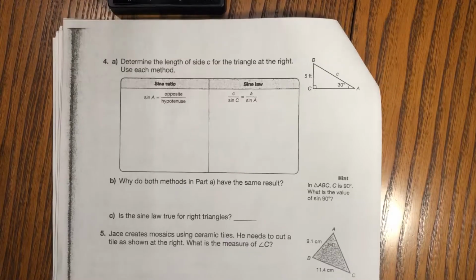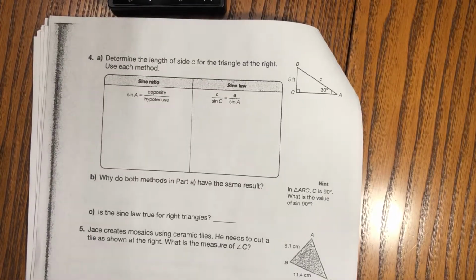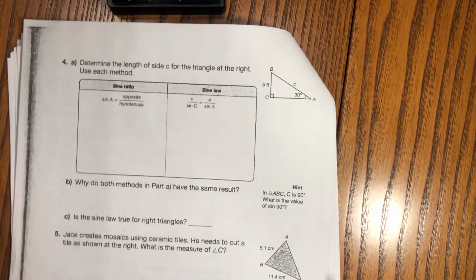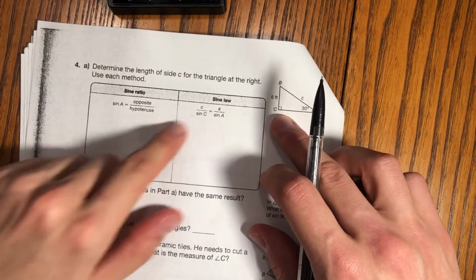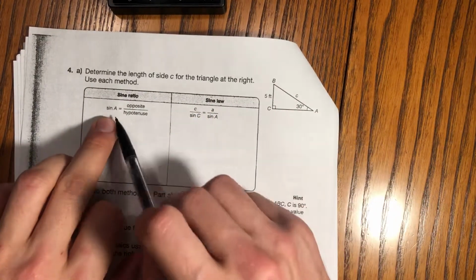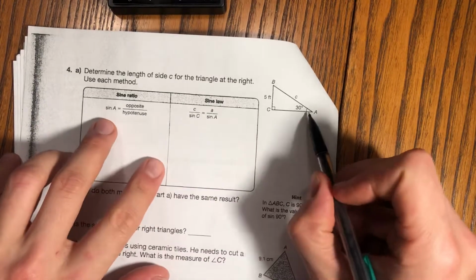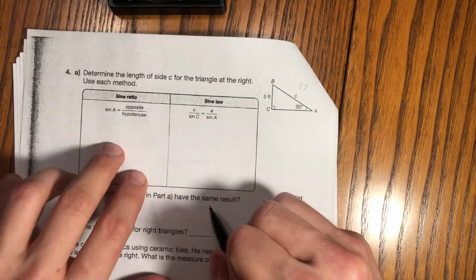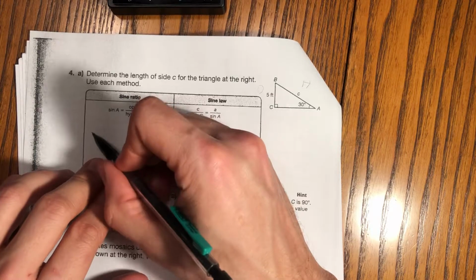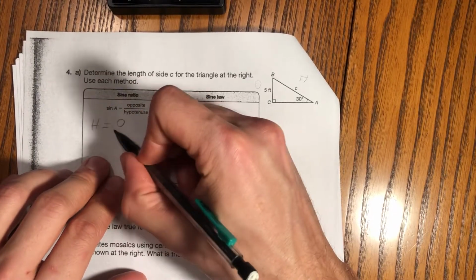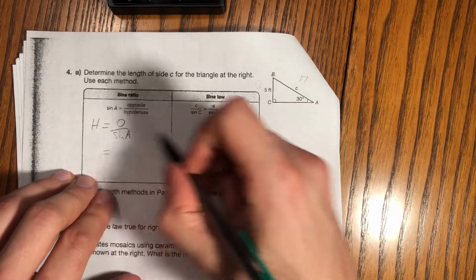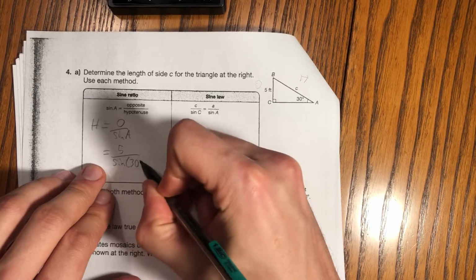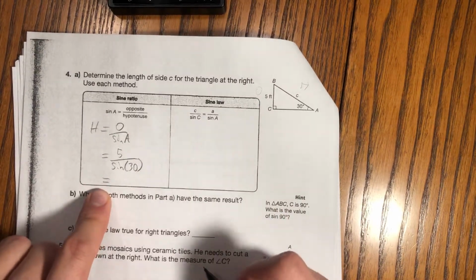All right, number 4. We have determine the length of each side C for the triangle with each method. So we're going to use our old sine ratio and we're going to use sine law. Sine equals opposite over hypotenuse. We're looking for hypotenuse. So rearrange. Hypotenuse equals opposite over sine A. Opposite is 5 feet over sine of 30. That equals 10.